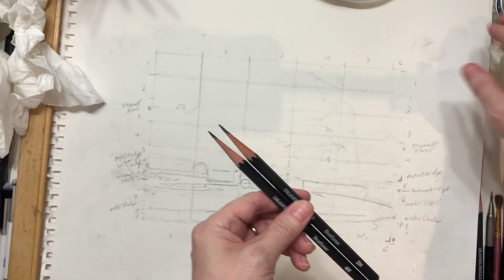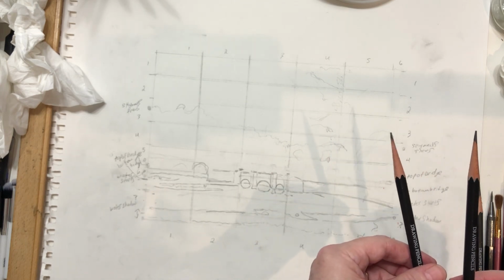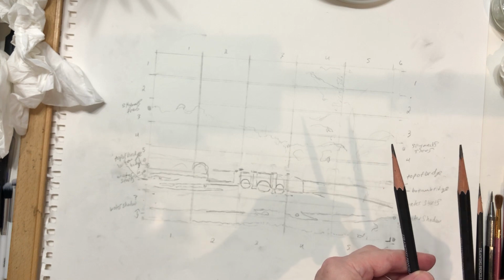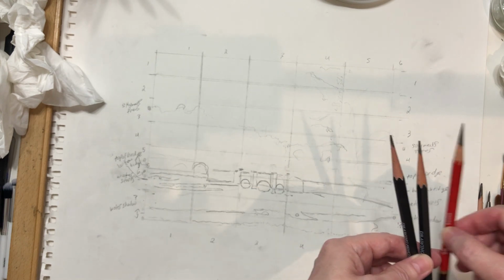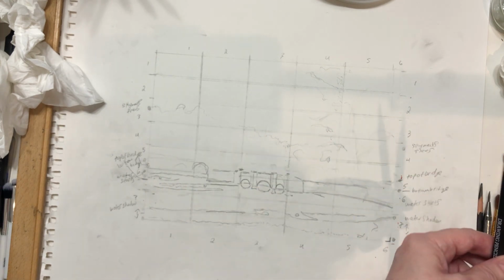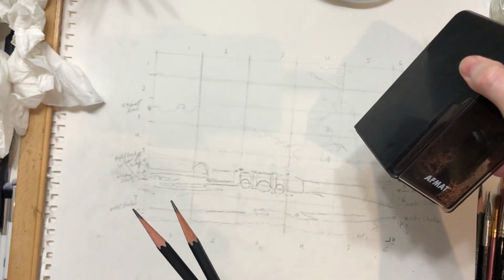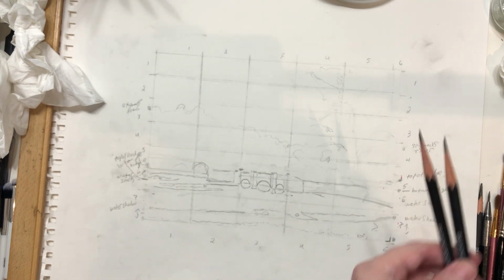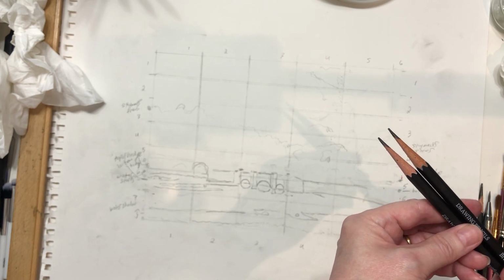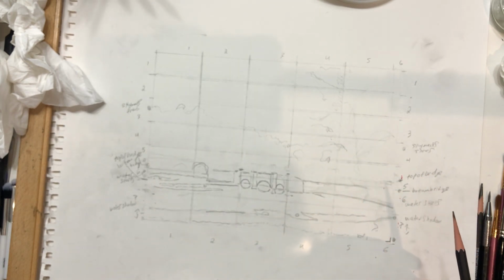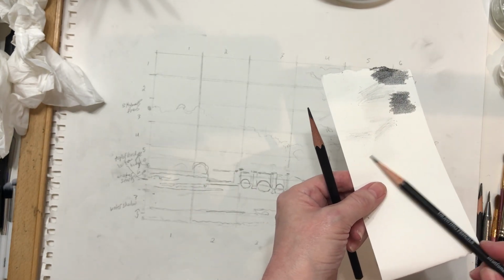I tend not to like to use the H range pencils, and the reason is they tend to have a very sharp line if you draw with them. However, I have found, since I've been using this new pencil sharpener that I got, where I have a very long edge, that I can get a very light value. Got this one on Amazon. I don't know what brand it is now. It's AFMAT. You just have to be careful with it. I'm going to do a whole video on how to sharpen pencils at some point. This is a 2H.